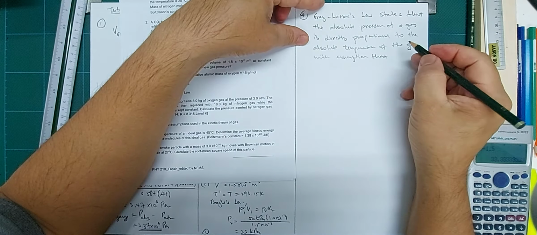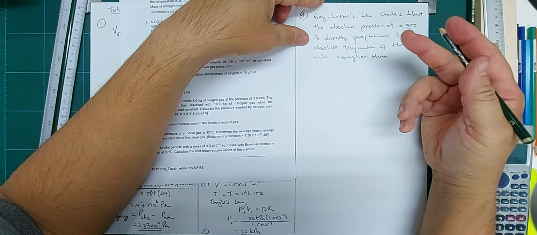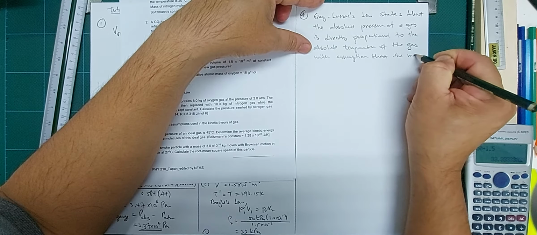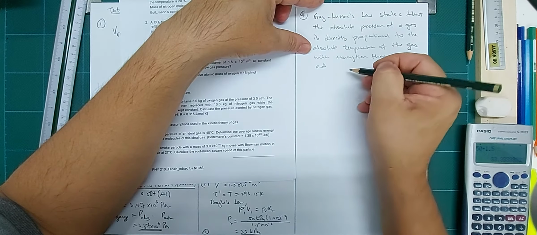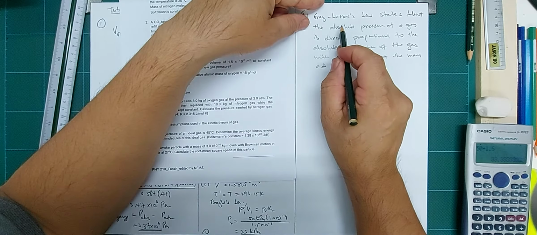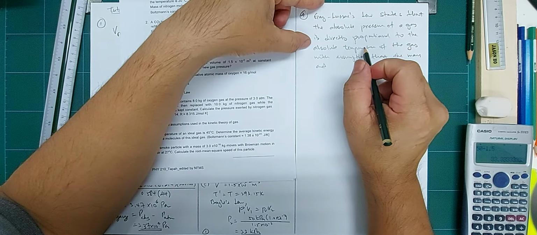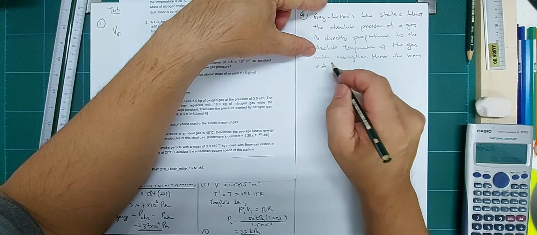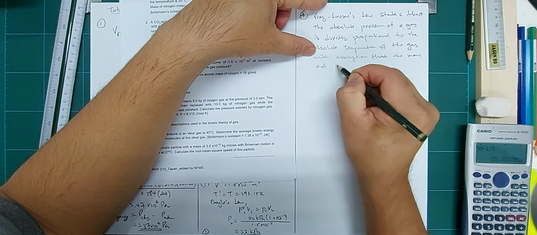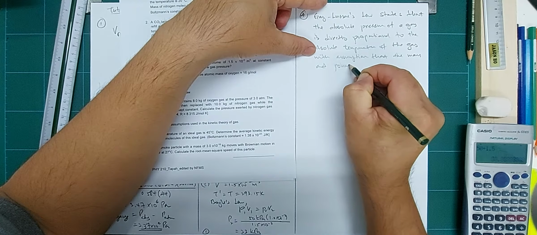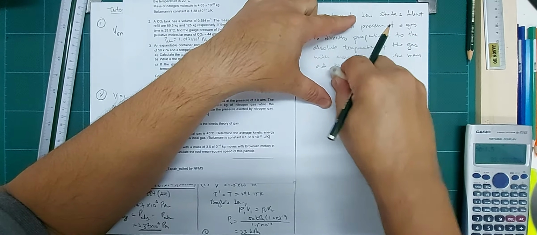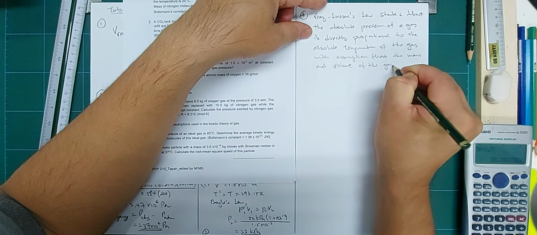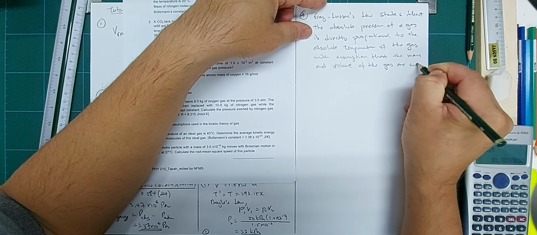two things here. What is the assumption? Number one, mass must be constant. And one more thing, because this one is between pressure and temperature, right? So the volume must be constant. With assumption that the mass and volume of the gas are constant.